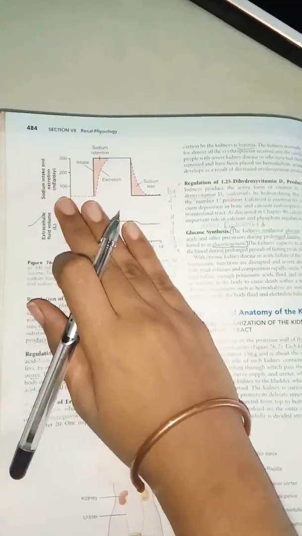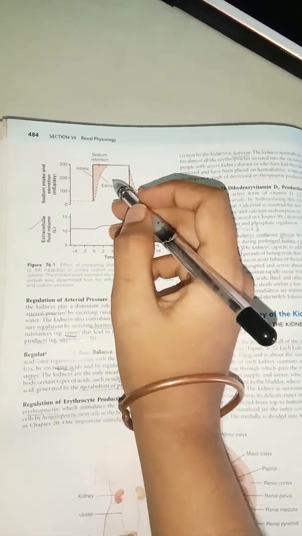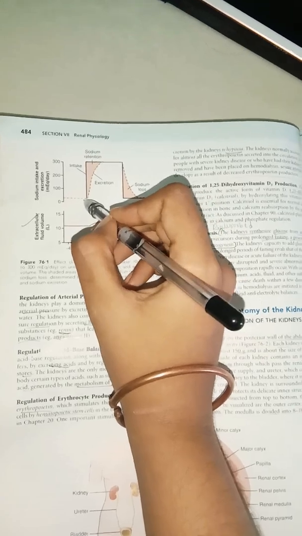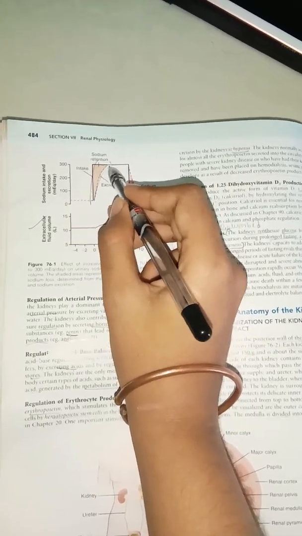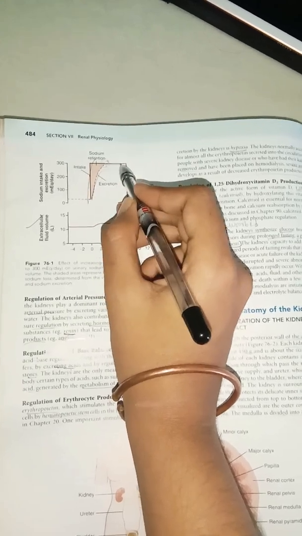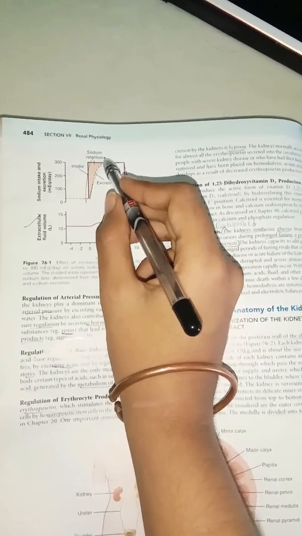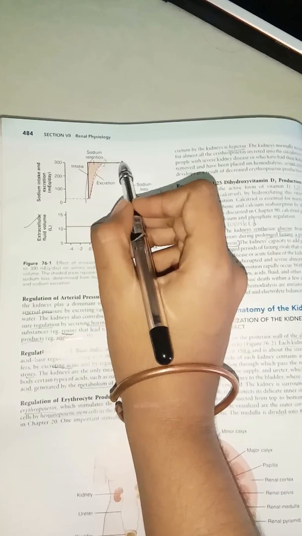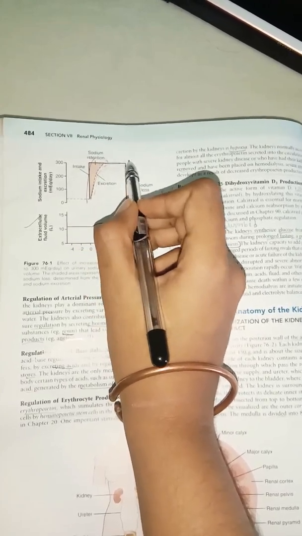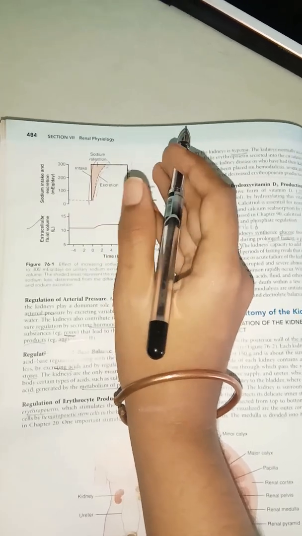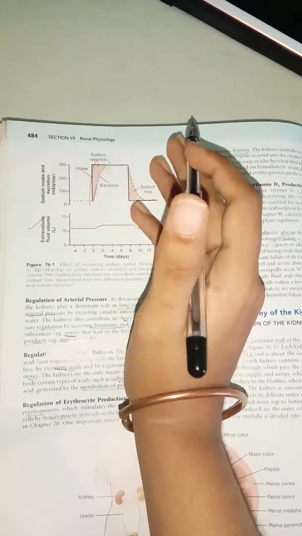And one more thing about this graph I need to explain. Whenever there is a lot of sodium intake, for example if you are taking a lot of salt, the kidney also tries to excrete more salt, but only to some extent. Later you can see the plateau phase, meaning there will be more sodium retention in your body, even though the kidney excretion is increased to some extent. Later it will plateau, meaning the sodium is increased in your body and the internal environment will get disturbed.